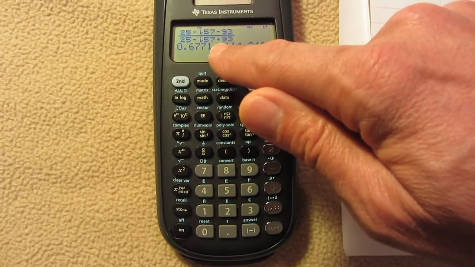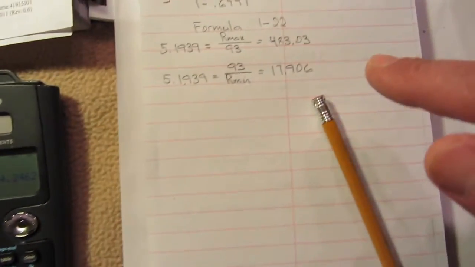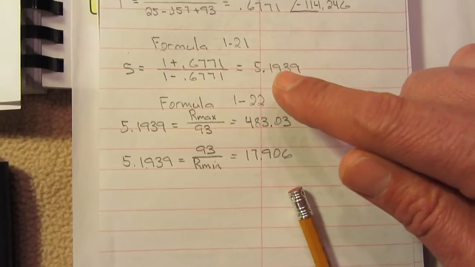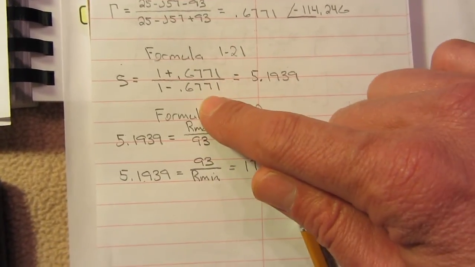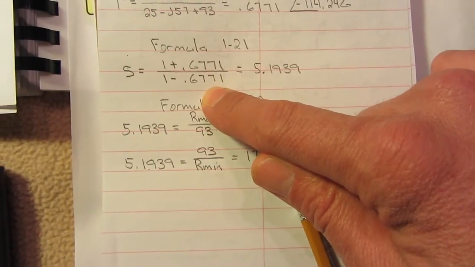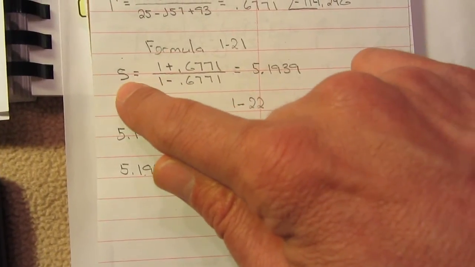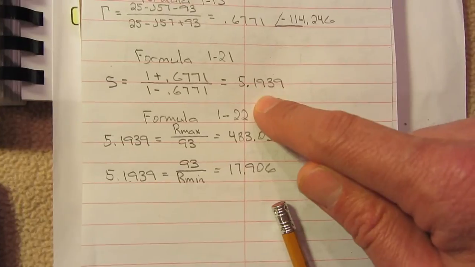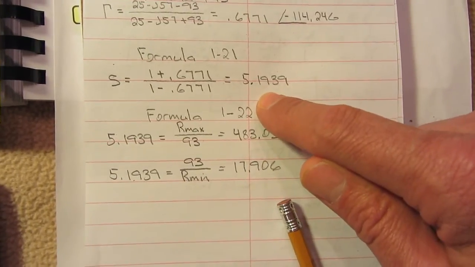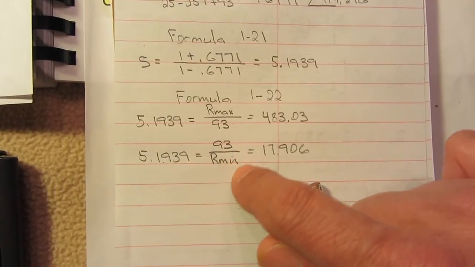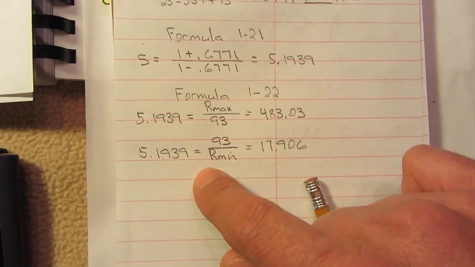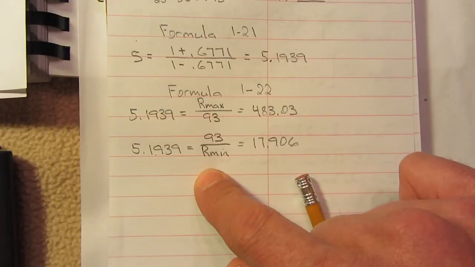0.6771. So then, I'm not going to really calculate it, but you can see that formula 1-22. There's our speed limit. And we crunch it on in. That gets us our standing wave. So anyway, we want to take that, and I'm going to just use this in a pretty rudimentary formula just to show solve for X.